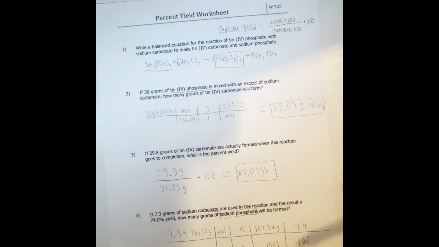And then from that, I went to the next thing and have our percent yield equation up here: actual yield over theoretical yield times 100. We're given 29.8 grams that was actually formed. And this is the theoretical yield up here, that's what we found here. So 29.8 divided by 35.03 times 100 is approximately 85.07%. And I also checked this is correct. So remember, I would write this down somewhere on your periodic table.